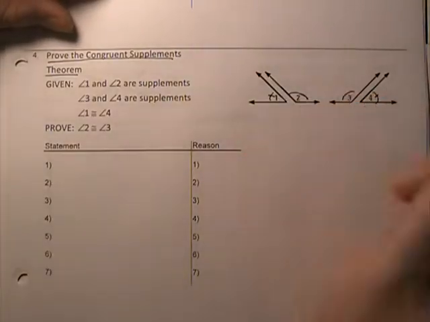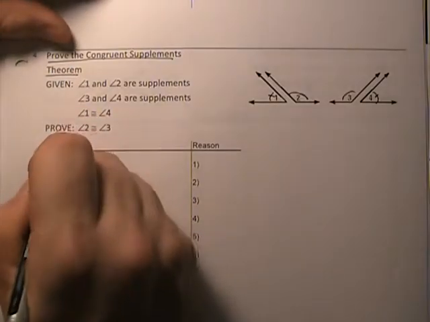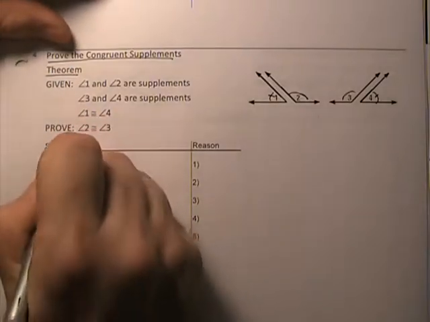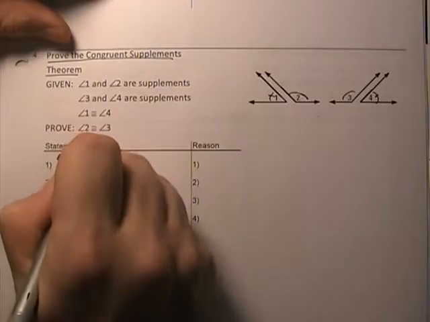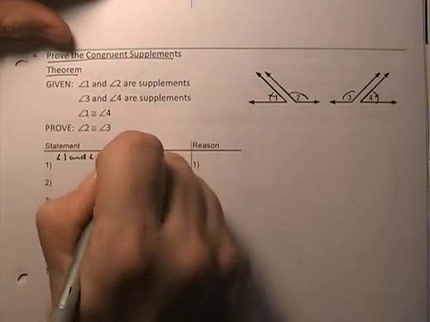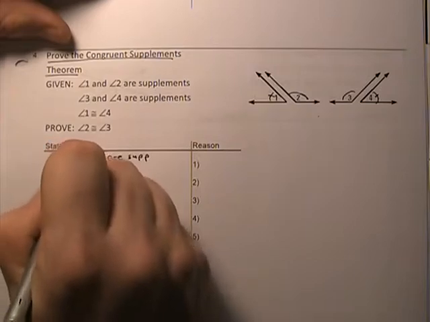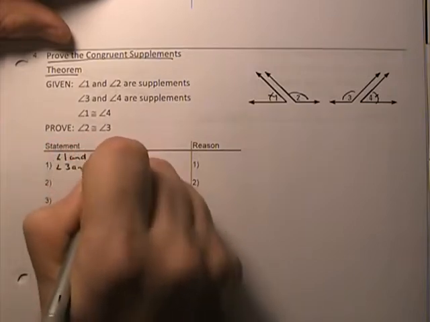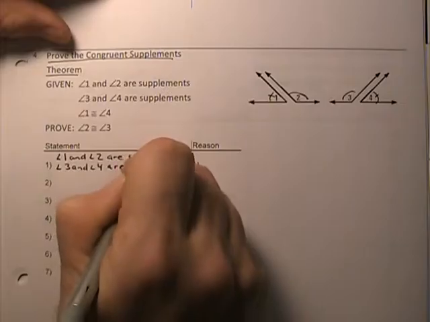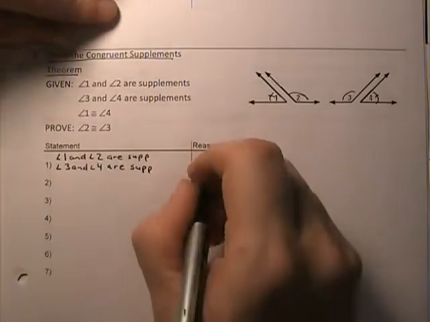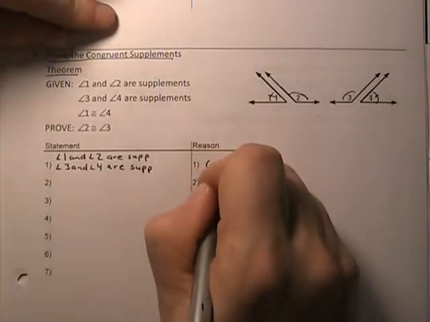So let's prove that 2 and 3 are congruent also. So angle 1 and angle 2 are supplements. Angle 3 and angle 4 are supplements. And that's given.